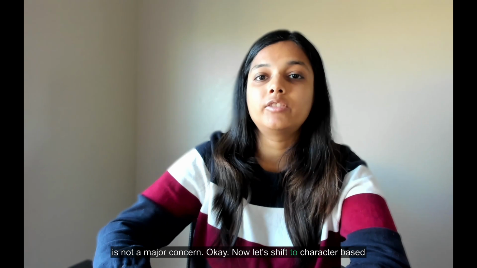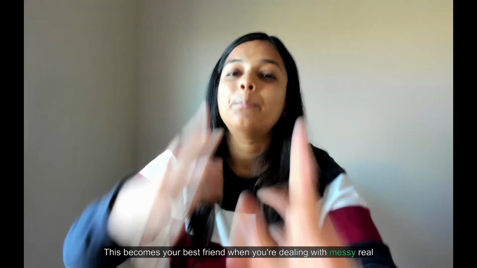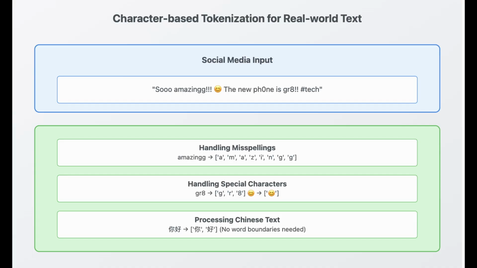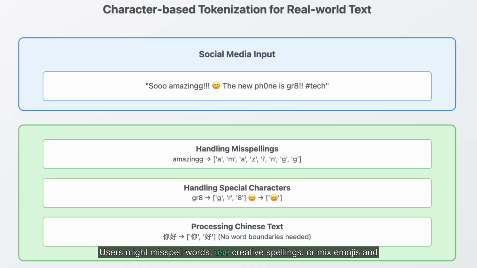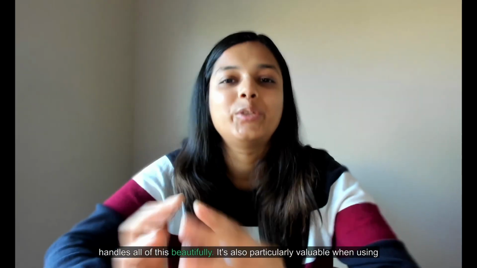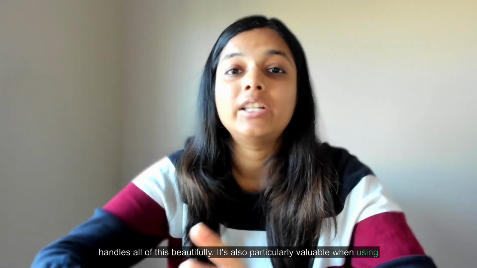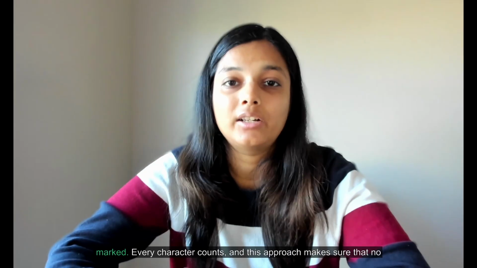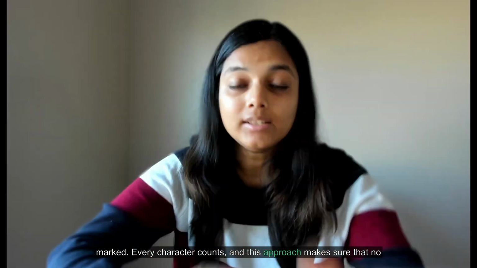Okay, now let's shift to character-based tokenization. This becomes your best friend when you're dealing with messy real-world data. Think about social media posts or informal messages. Users might misspell words, use creative spellings, or mix emojis and special characters. Character-based tokenization handles all of this beautifully. It's also particularly valuable when using languages like Chinese, where word boundaries are not clearly marked. Every character counts, and this approach makes sure that no character is missed.